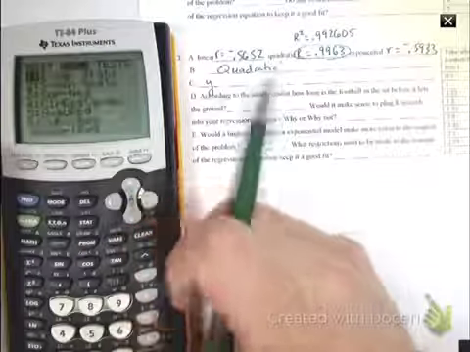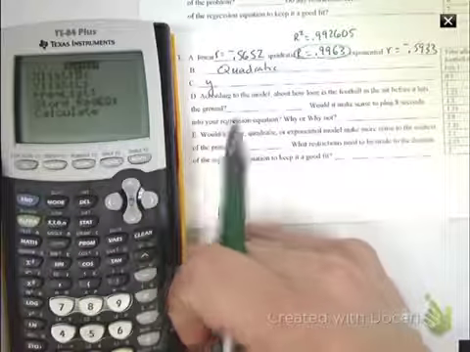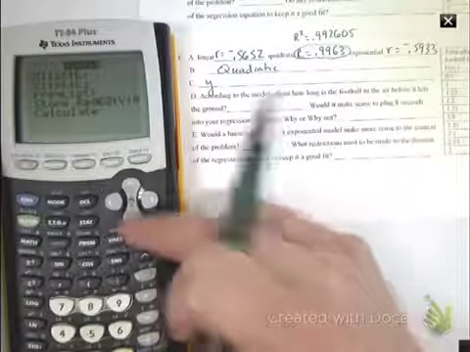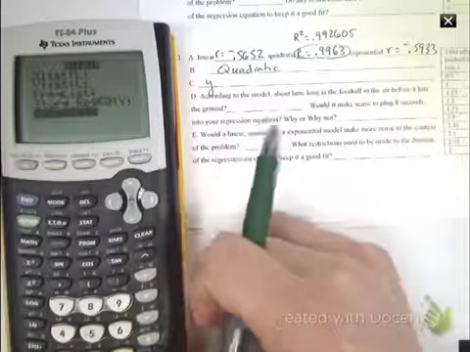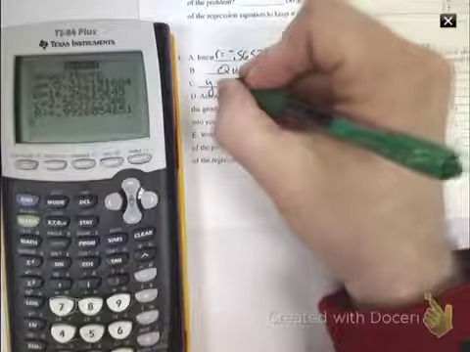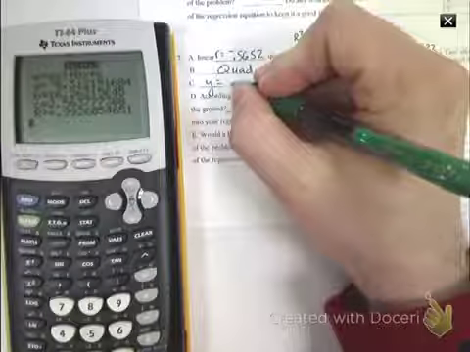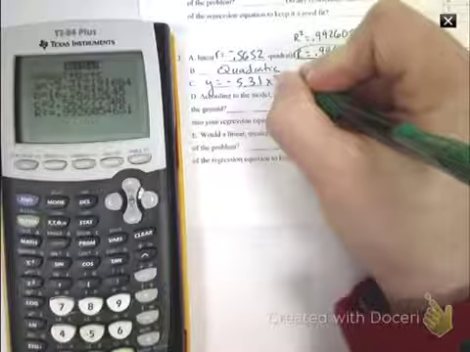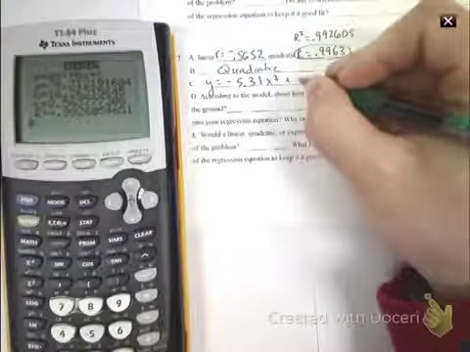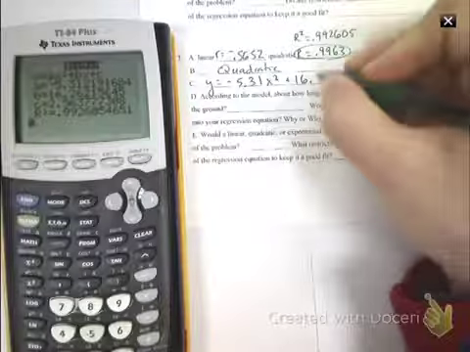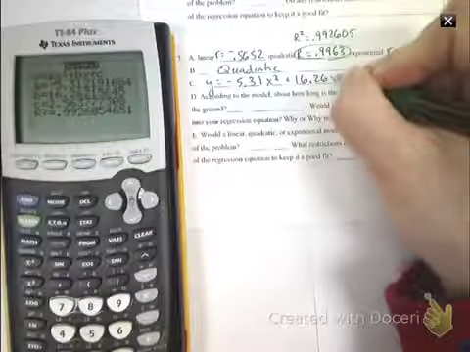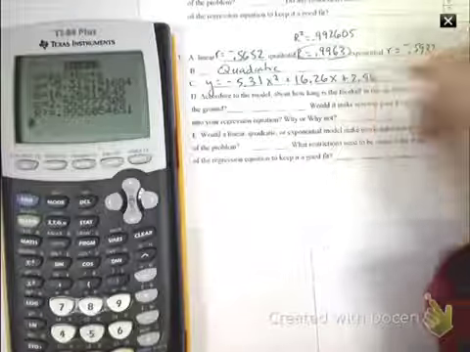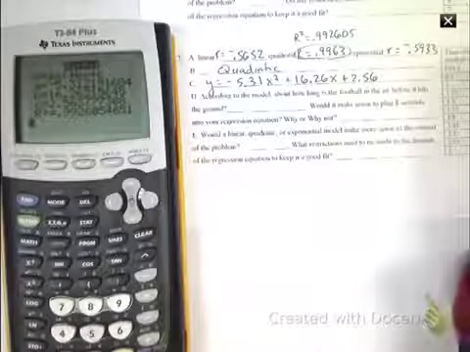Stat, Calc, number 5, list 1, list 2, Vars, Y Vars, function Y1, calculate. Y equals negative 5.31 x squared plus 16.26 x plus 2.56 is my quadratic equation.